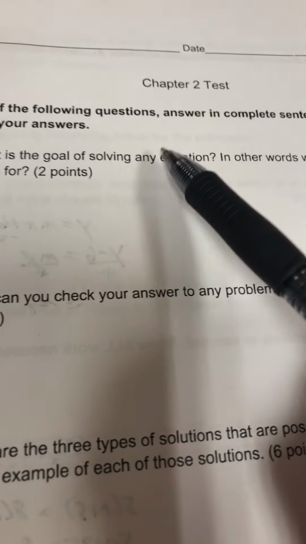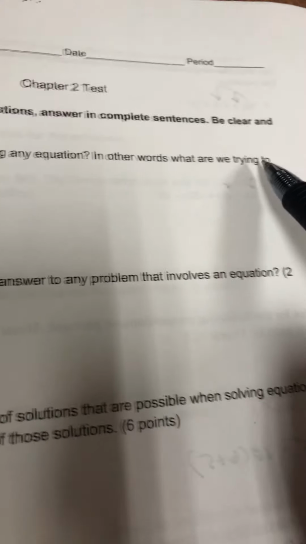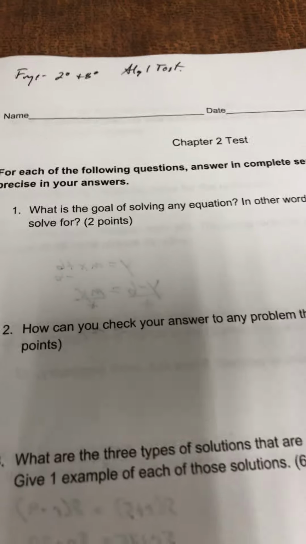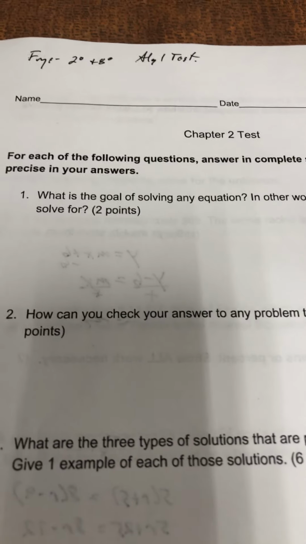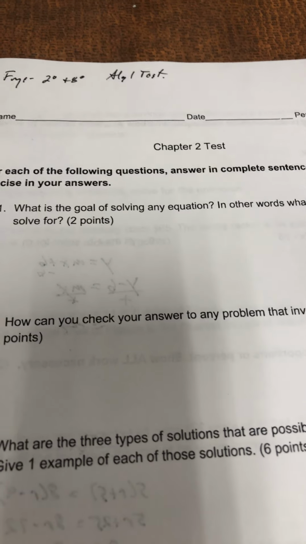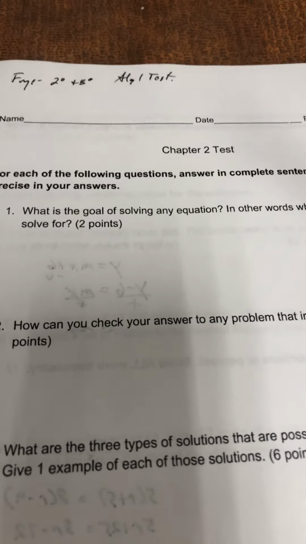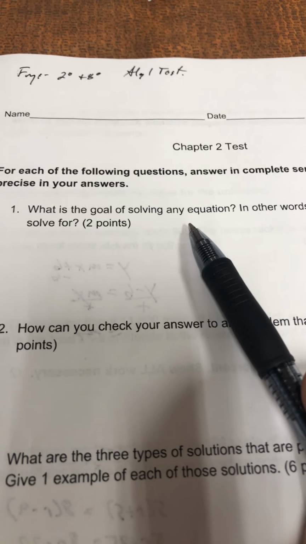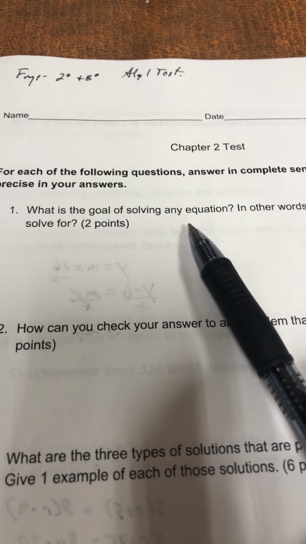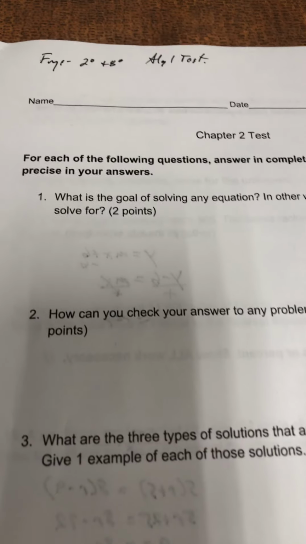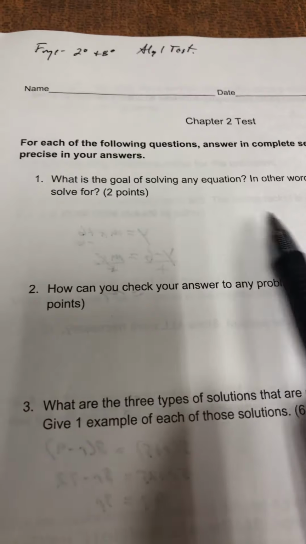Number one, what is the goal of solving any equation? In other words, what are we trying to solve for? Think about that. Put down your best answer. Pause this video as you go forward so that you can catch up, because I'm just going to read right through it for you. Remember, if you're answering this one, what do you call that letter that we have in an algebraic equation? You're going to need to use that in your answer there. Whenever there's a letter in an equation, that's what we're trying to solve for, right?